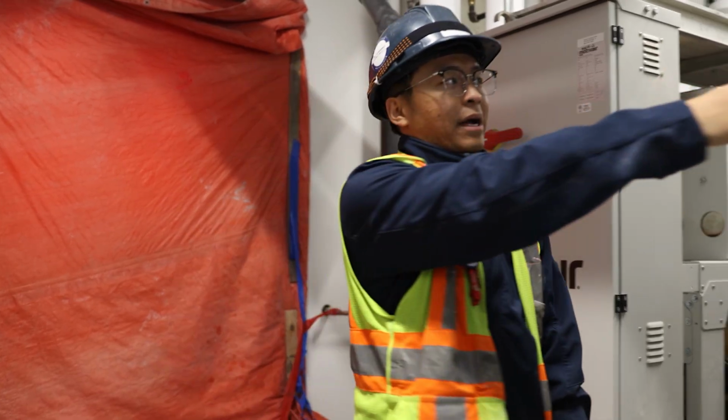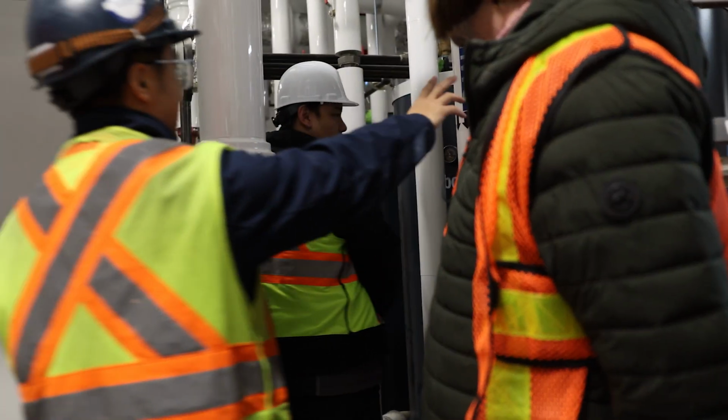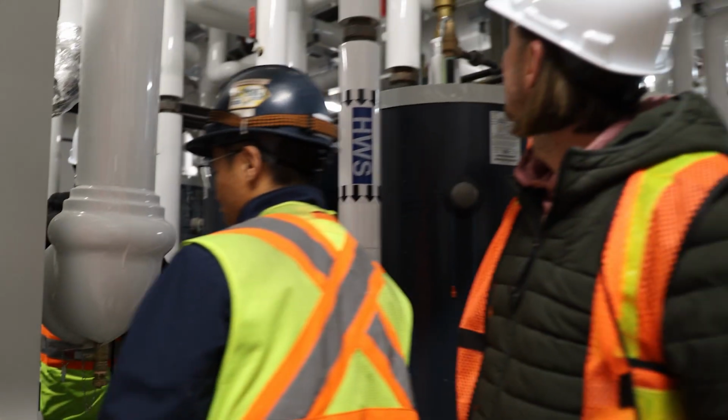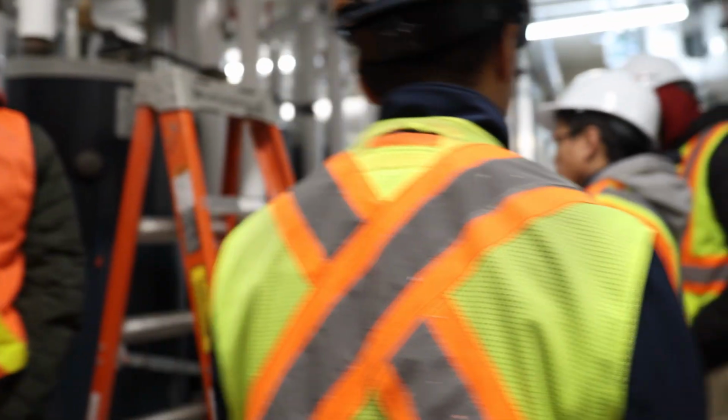tank. We have domestic hot water tanks 5 to 10. This is for the domestic hot water. And the BMS is also monitoring the tank temperature.